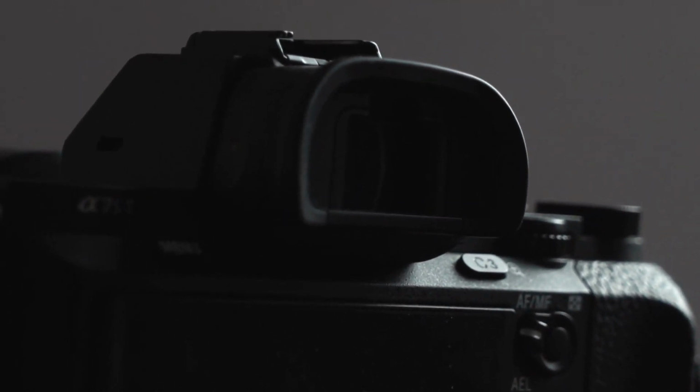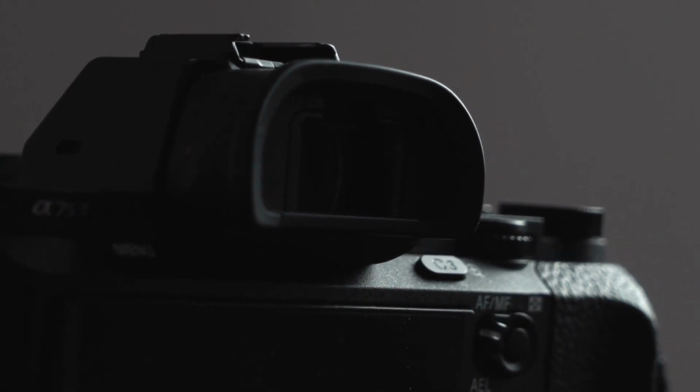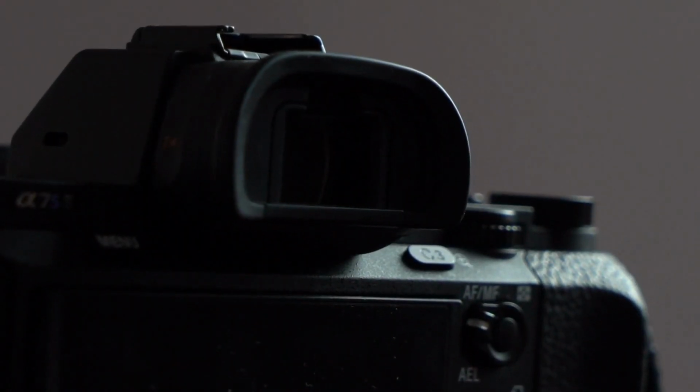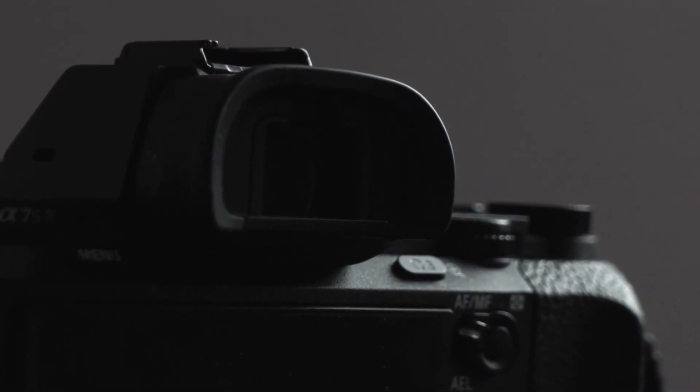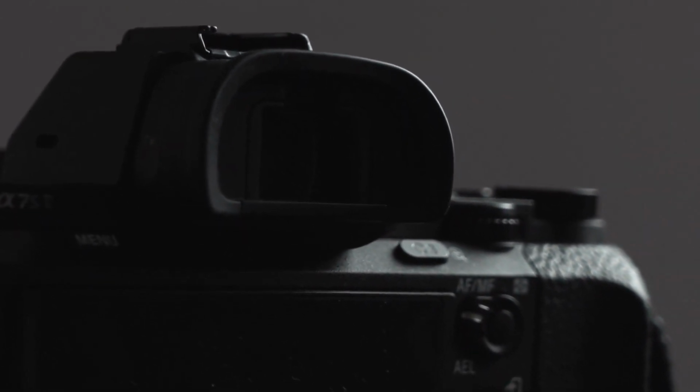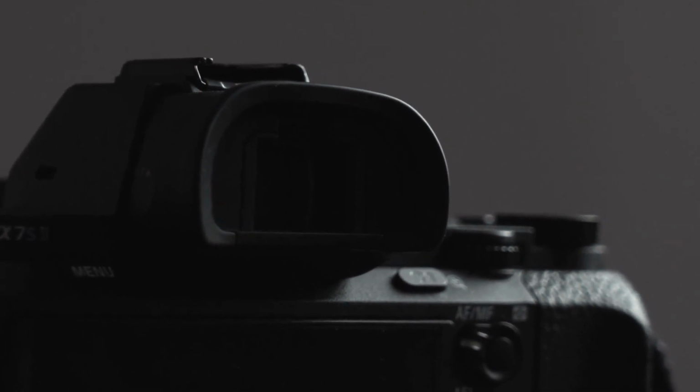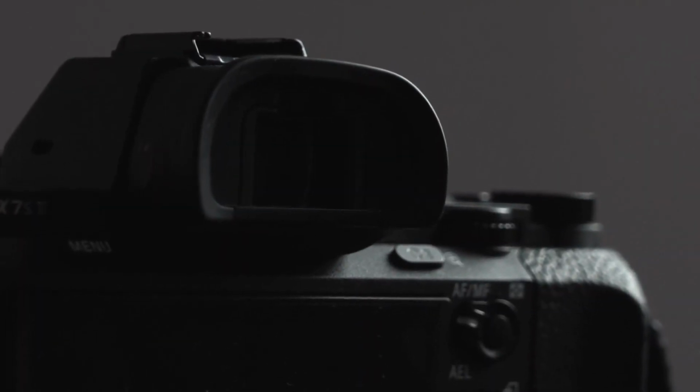So next up is the manual mode. The manual mode gives you full control over the camera's settings, including the aperture, shutter speed, ISO, and more. This mode is ideal for professionals or anyone who wants to experiment with different settings to achieve their desired results. Manual mode allows you to create the perfect exposure and depth of field.